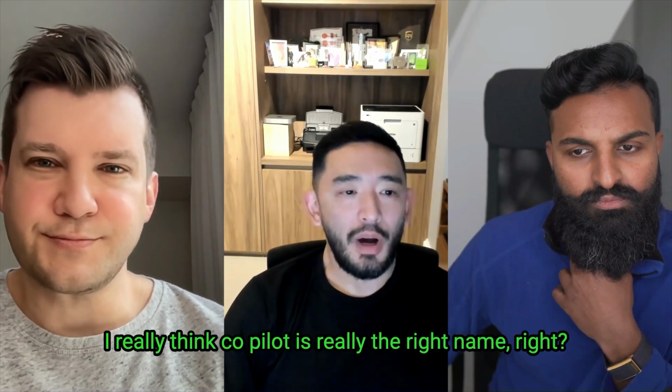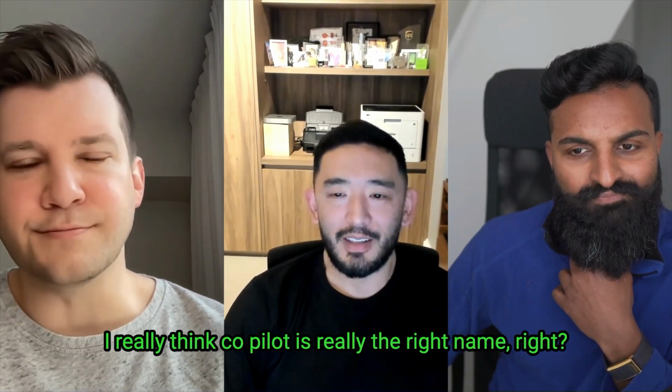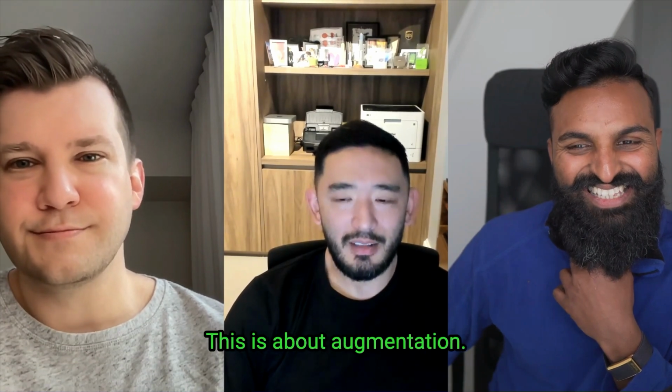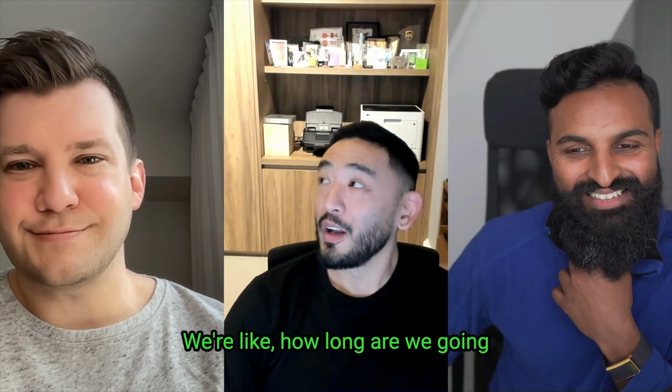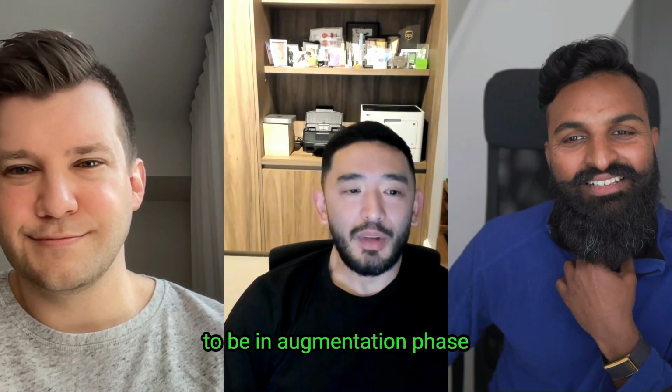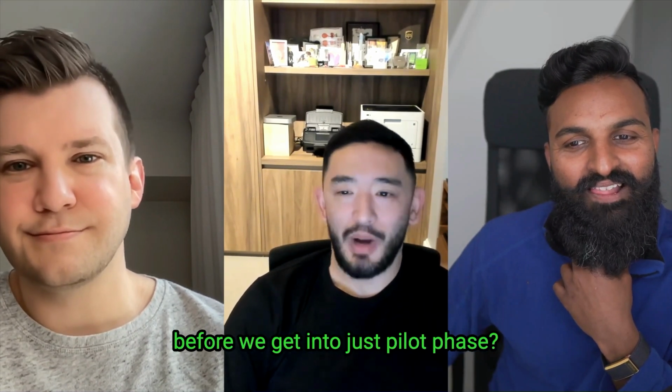I really think Copilot is the right name, right? Everything is augmented. This is about augmentation. How long are we going to be in the augmentation phase before we get into just the pilot phase?